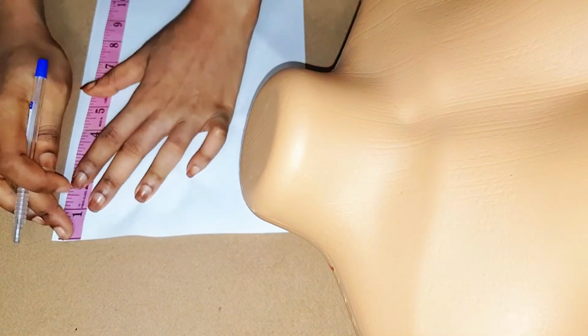For the neck depth, divide the neck circumference by 6. Remember, this dummy has 14 inches as its circumference. That is, 14 divided by 6 is approximately 2.3 inches. Measure and mark 2.3.